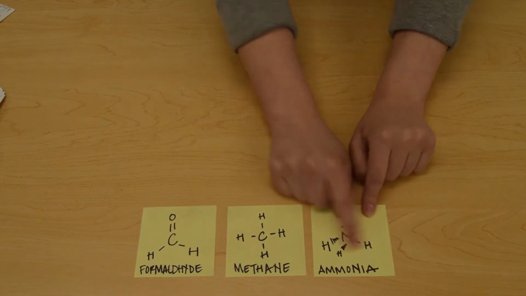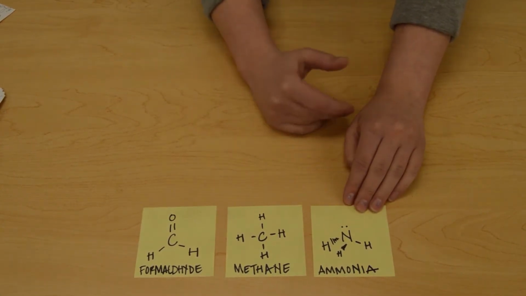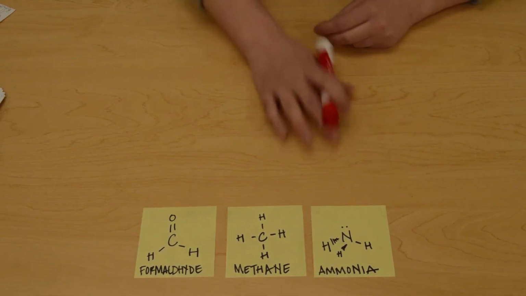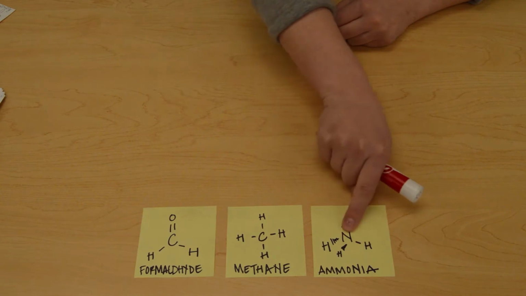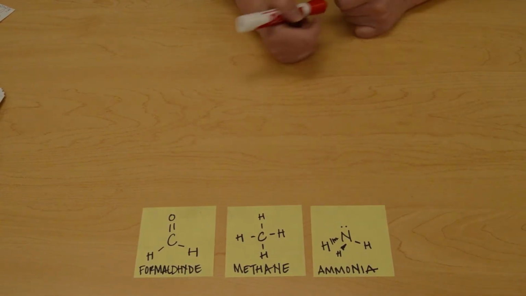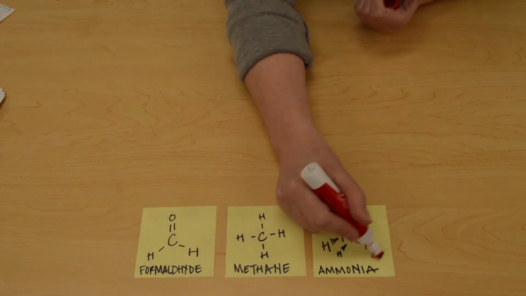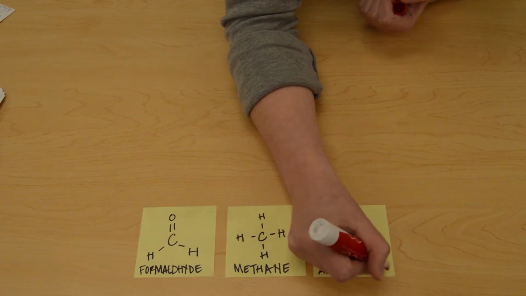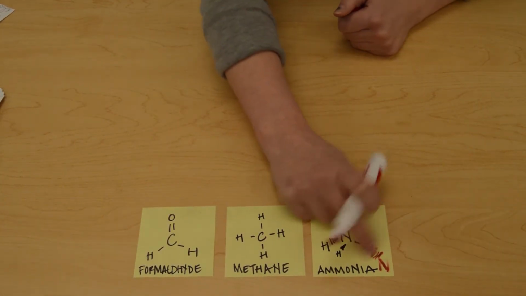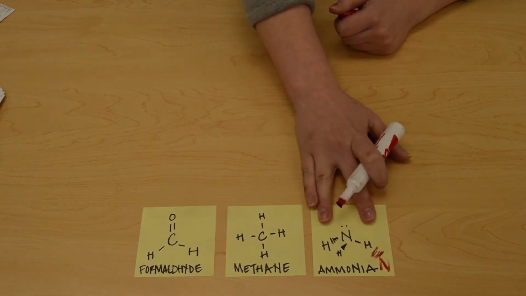Finally, let's look at ammonia over here. So, is this a polar molecule? Yes, it is. But go one step further. Do we see that hydrogen bonding could happen? Well, we have nitrogen bonded to a hydrogen. Nitrogen is very electronegative. It's one of our 3 most electronegative elements. So we would actually see the hydrogen be attracted to a nitrogen in another ammonia molecule down here somewhere. So right there, that's where the hydrogen bonding would occur, and that's our strongest intermolecular force.